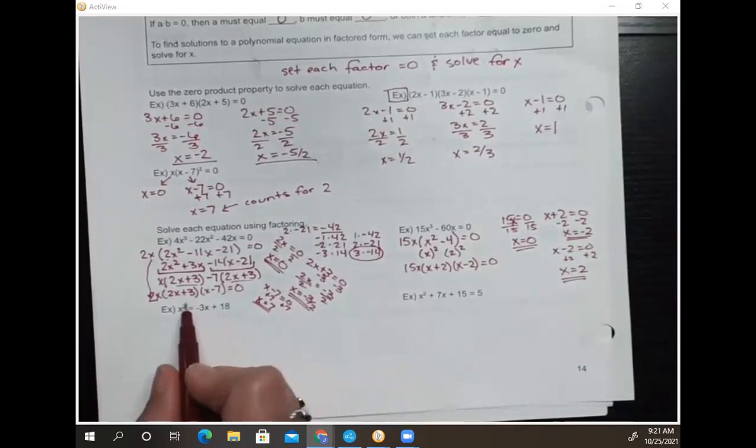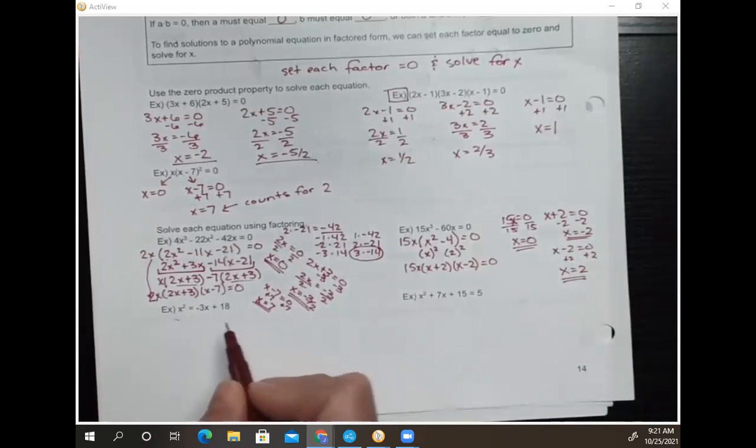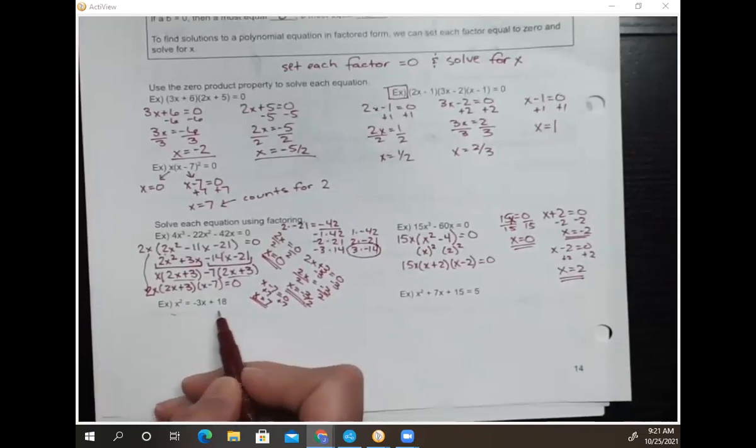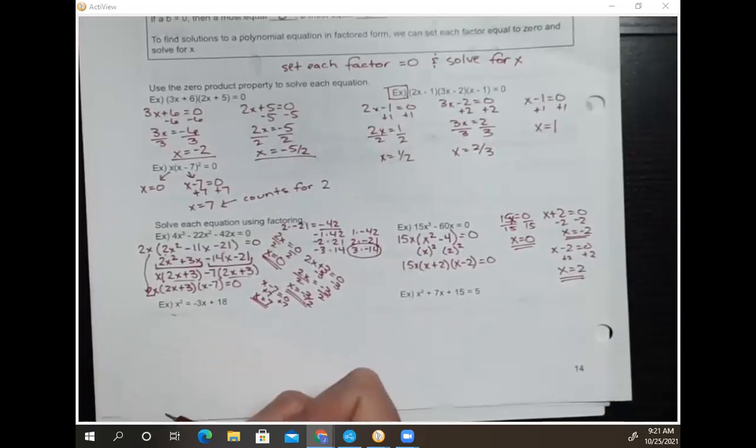Okay. Now, if we take a look at this bottom row, my third example has my polynomial split up across both sides of the equal sign. If I want to solve by factoring, I have to have everything on the same side set equal to 0. I like to keep the x squared term, or if it's x cubed, whatever has my biggest exponent, positive. That's just my personal preference.